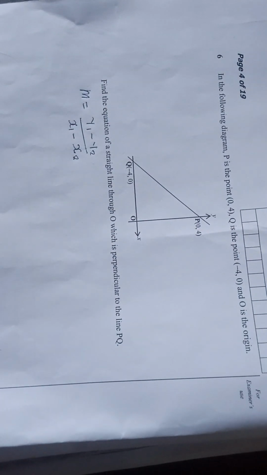So the gradient for this line is equal to (y1 minus y2) over (x1 minus x2). Now we can substitute the coordinates that we have as follows.